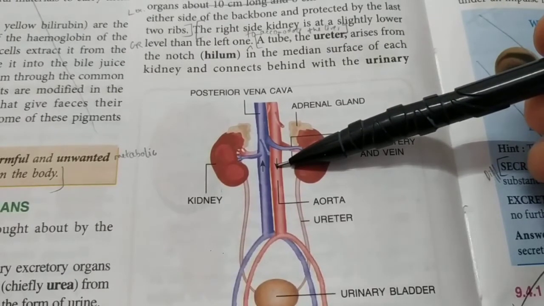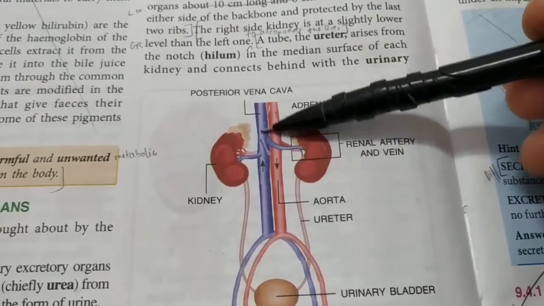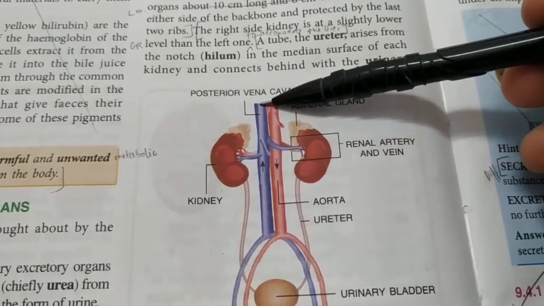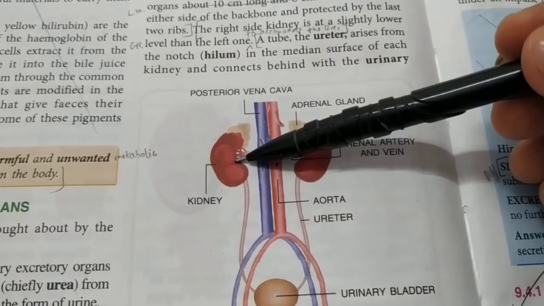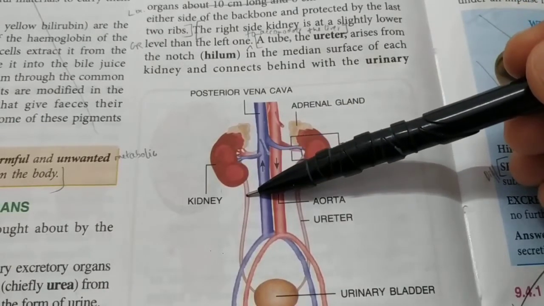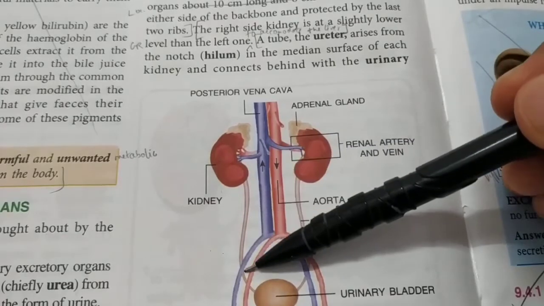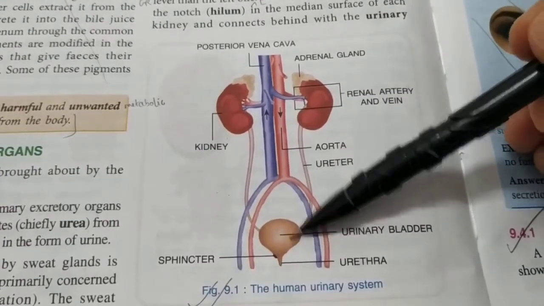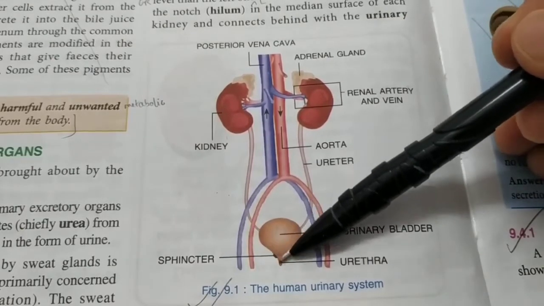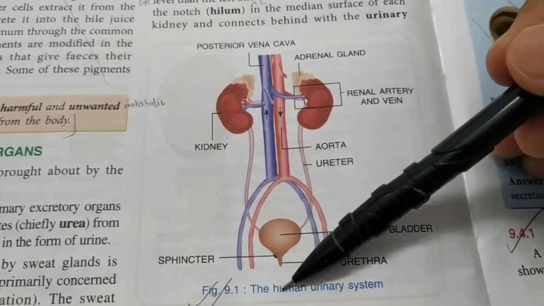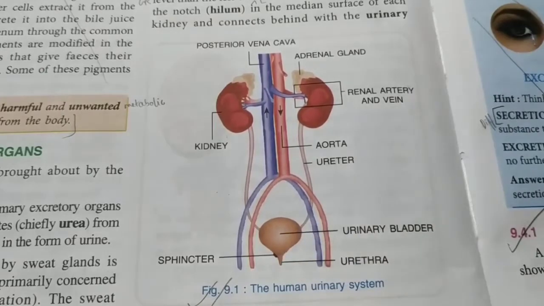Now, interestingly, this oxygenated blood is actually impure blood. It has a lot of urea and other wastes. And this deoxygenated blood going back, we can call it purified blood because the wastes have already been filtered out by the kidney, and the wastes have now been sent by the ureters into the urinary bladder where it is stored as urine. And at regular intervals, the sphincter muscle can open up and the urine can pass out through your urethra. This process of urination is called micturition.